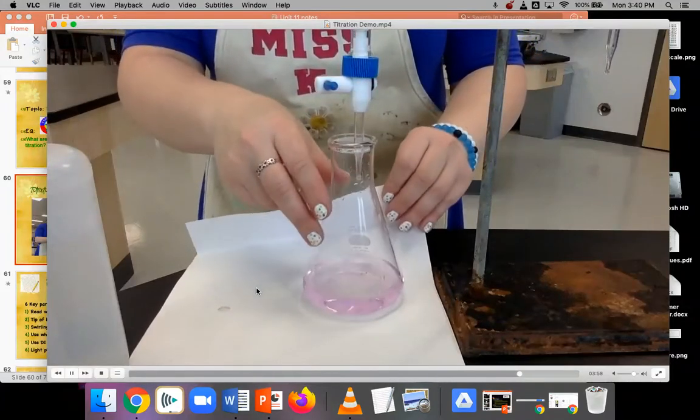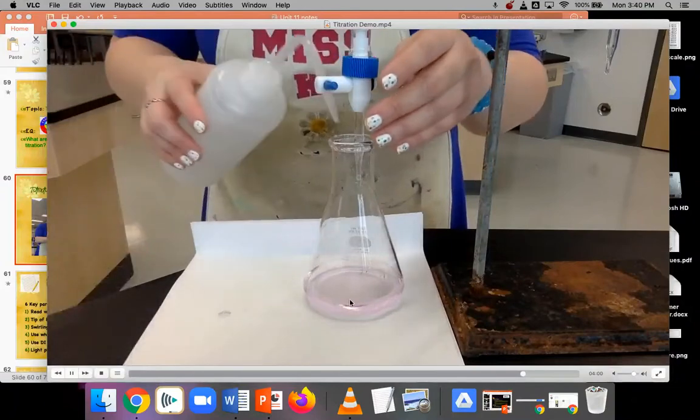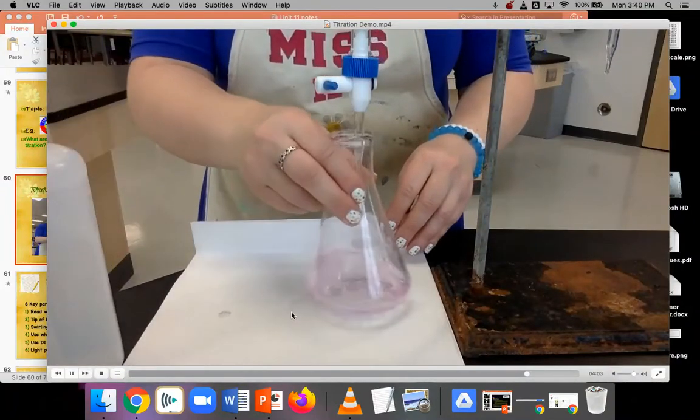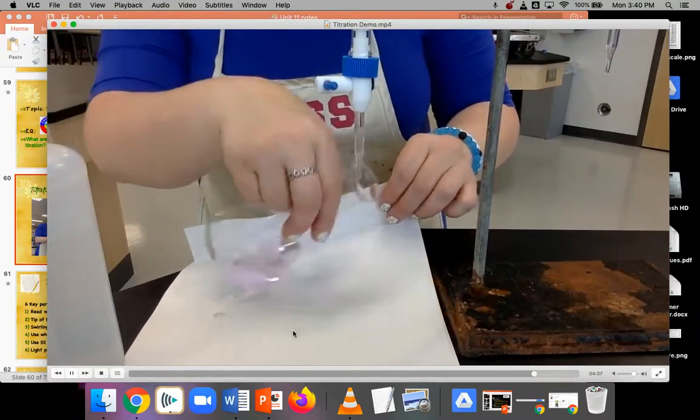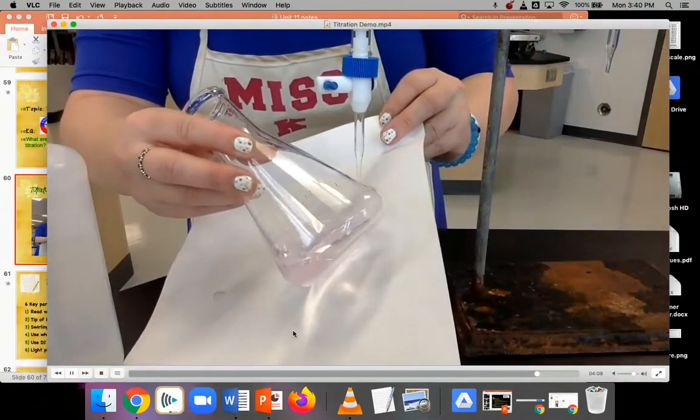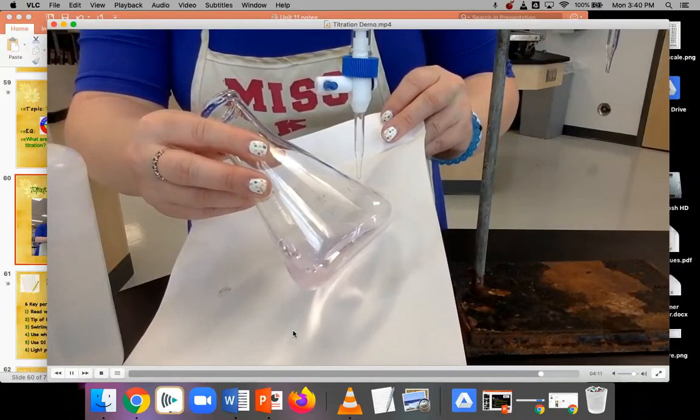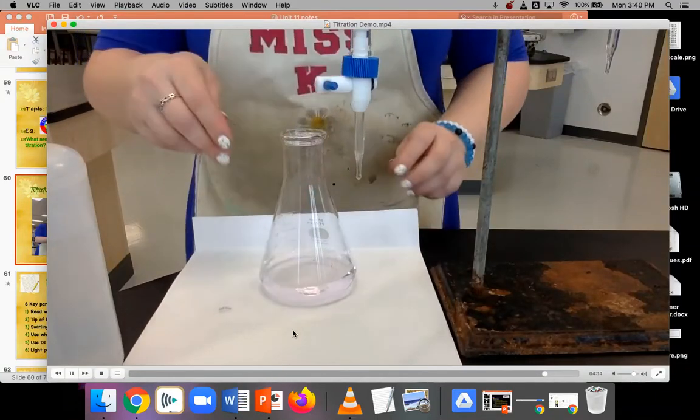There it is. There is my beautiful light pink endpoint. Compare it to the background of that white paper. See how light it is? Yay! That is a perfect light pink endpoint for phenolphthalein. Sodium hydroxide is my standard solution. HNO3 is my acid for this example.